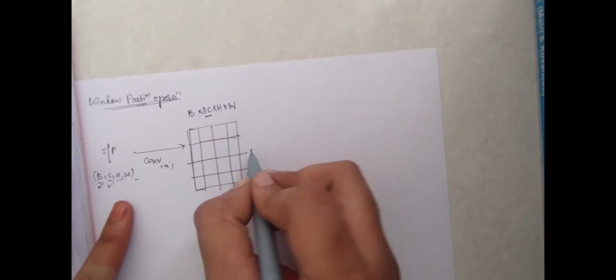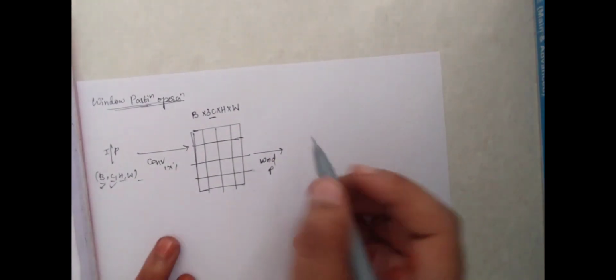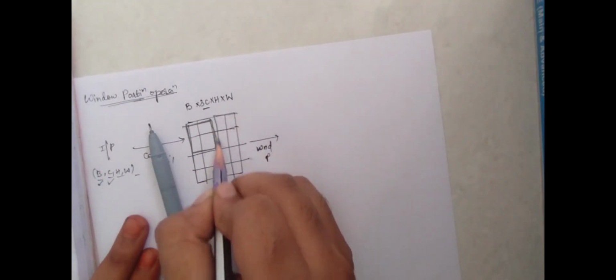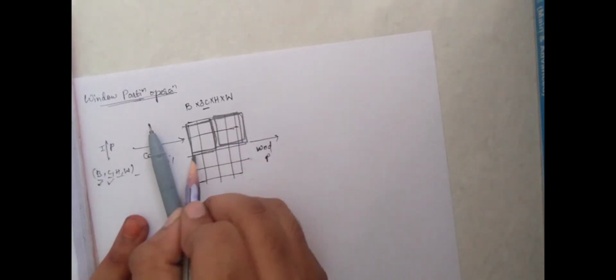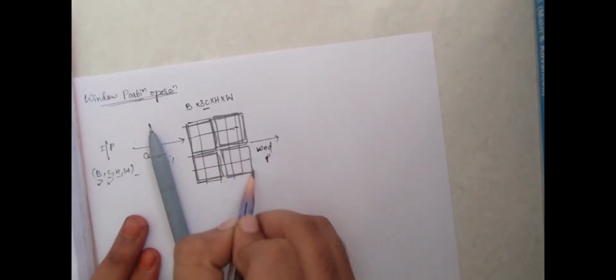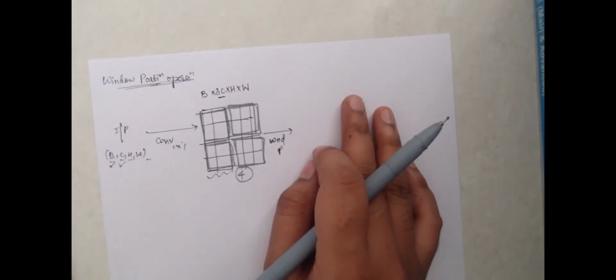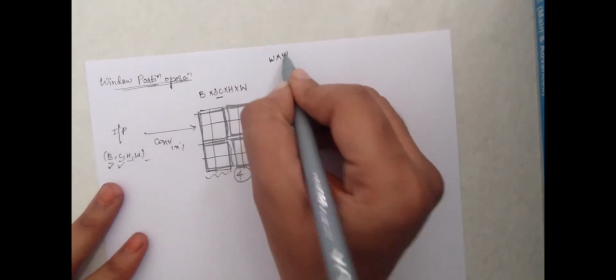Okay, now window partitioning. This image is divided into windows. Let's say this is a window, this is a window, 4 windows. This is a local window, and each window has W by W dimension.